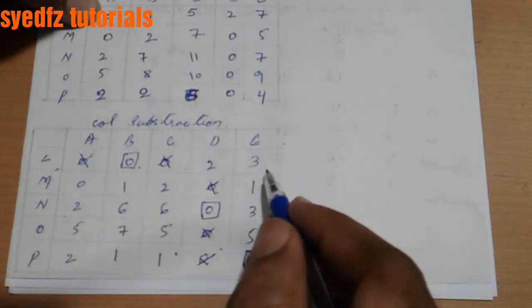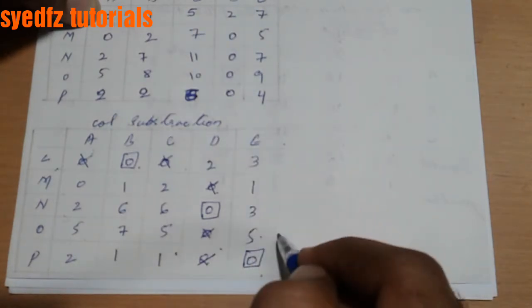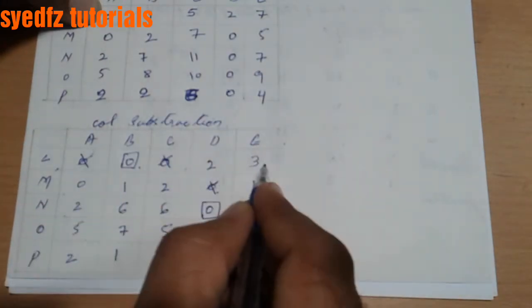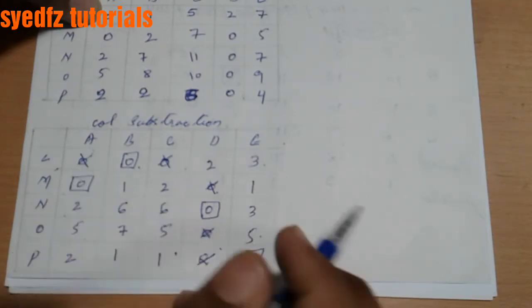This column has no single zero, it also has zeros over here, so no single zero. So the columns are over. Now go again to rows. This row has no zero, here is a single zero. Are there any other zeros to cut off? No, there is no other zero.